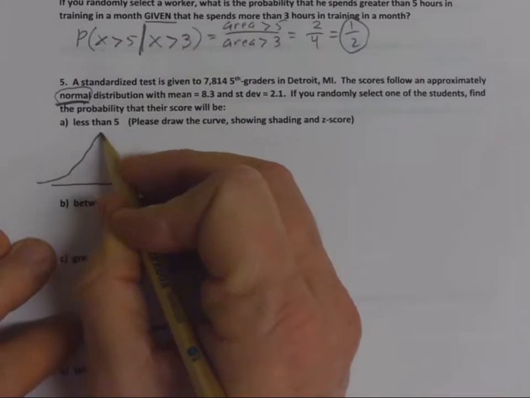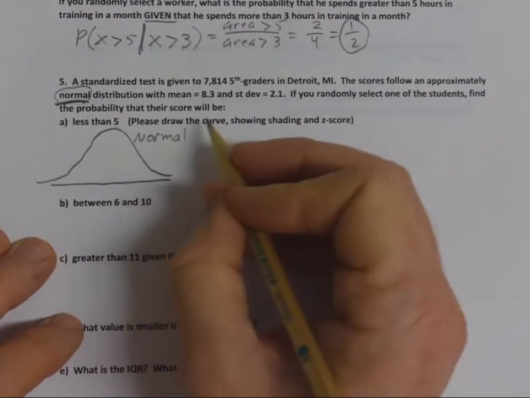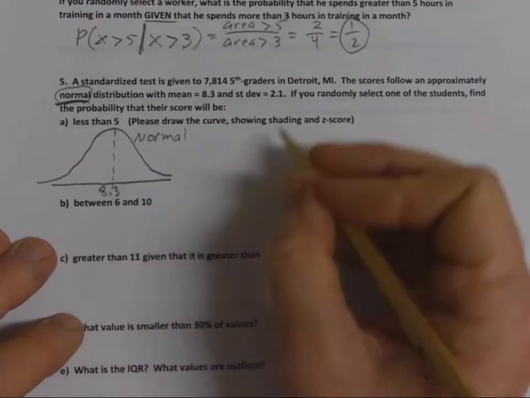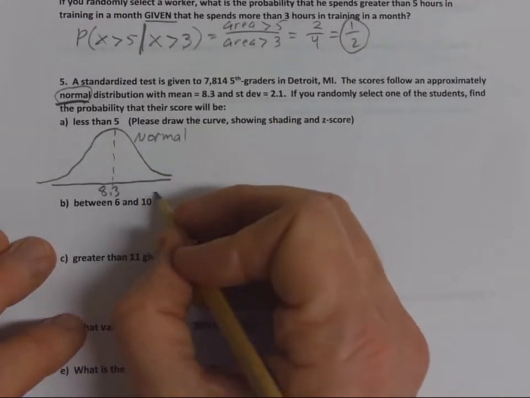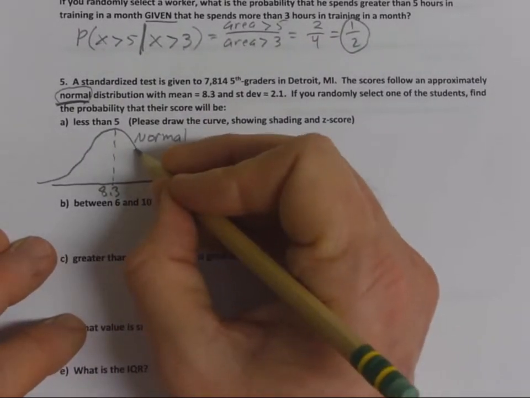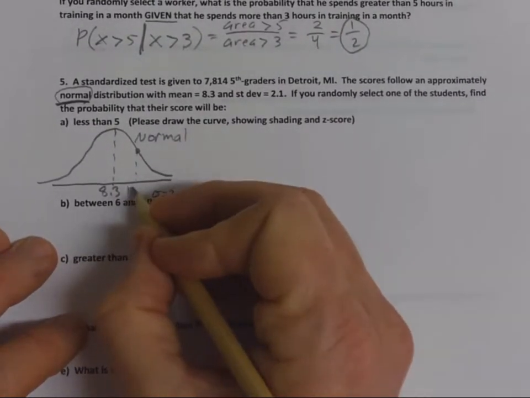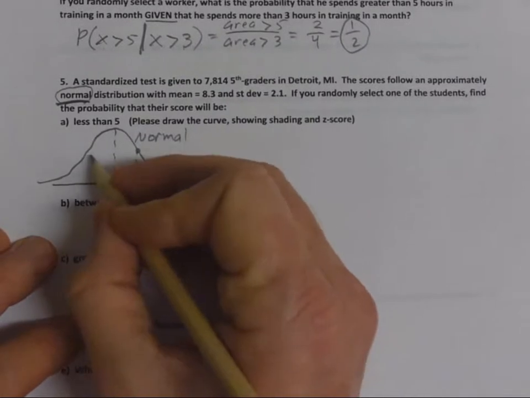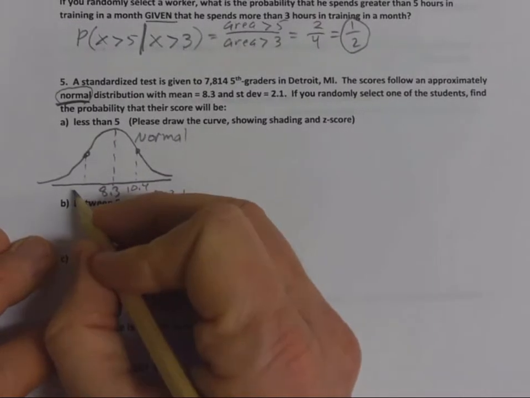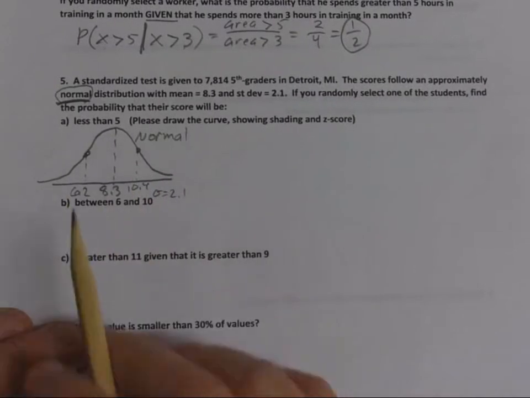I'm going to draw this curve right there, and anytime I draw a curve, I label what it is. This is normal, and the mean is the measure of center, 8.3, right there in the middle. The standard deviation is 2.1, so I just say sigma is 2.1. If you go up one standard deviation, it's going to go basically halfway down this hill to that inflection point, as we call it. That would be plus 2.1 to be 10.4, and then one standard deviation below it would be this inflection point, basically halfway down that hill, and that would be 6.2. So I just labeled one standard deviation above and below the mean.